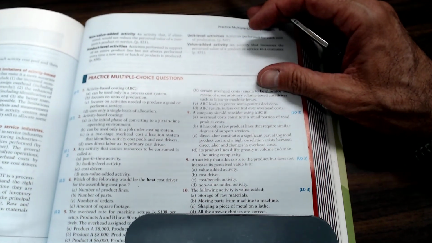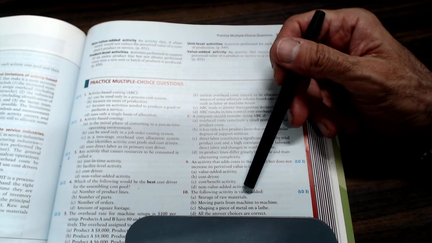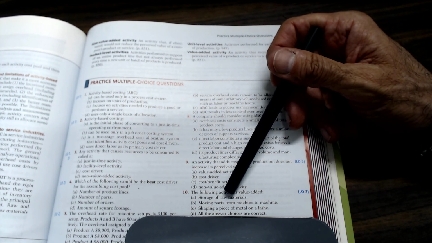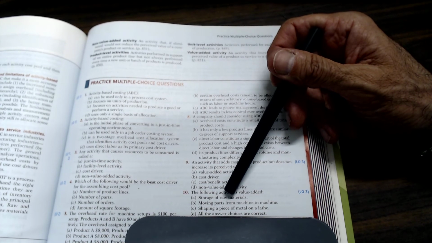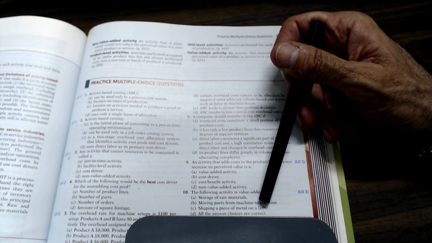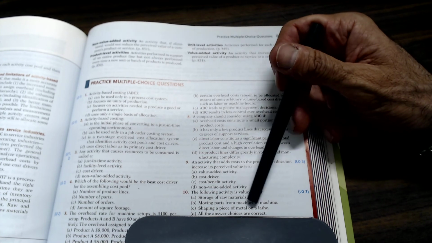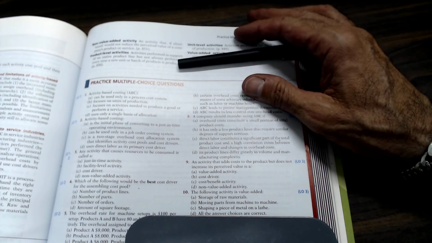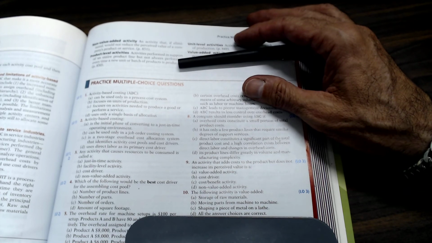So, what activity is value-added? Storage of raw materials, that doesn't add value. If you can cut down on your storage costs, it's not going to affect the value of your product. You're going to save money. Moving parts from machine to machine, that's not value added. If you can cut down the moving costs, that'll cut down your costs without affecting quality. Shaping a piece of metal on a lathe, that's value added. You've got to do that, otherwise you're still just working with a piece of wood.